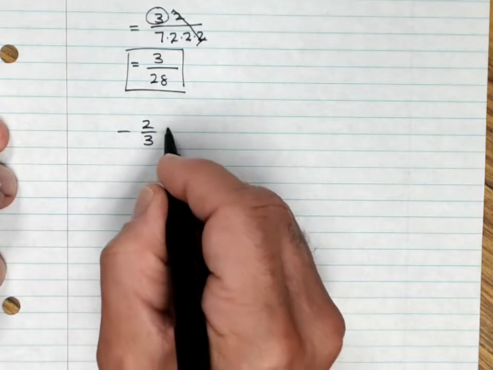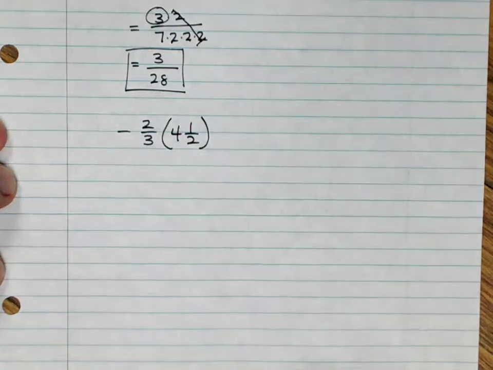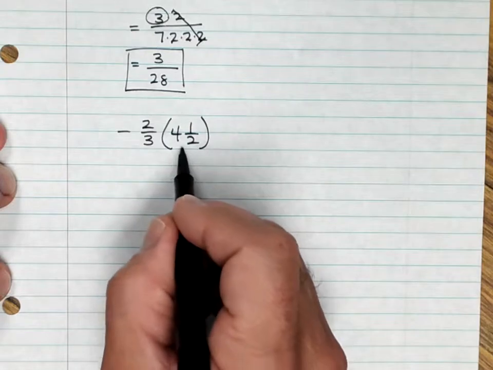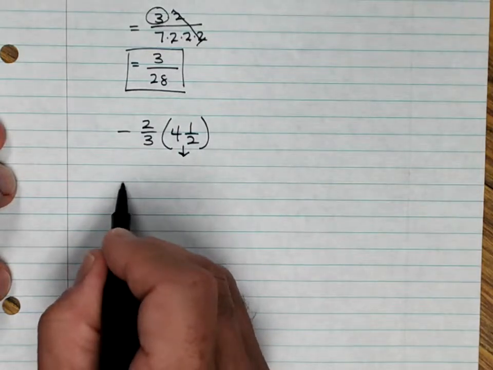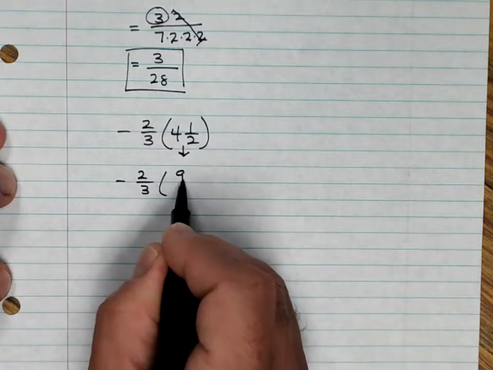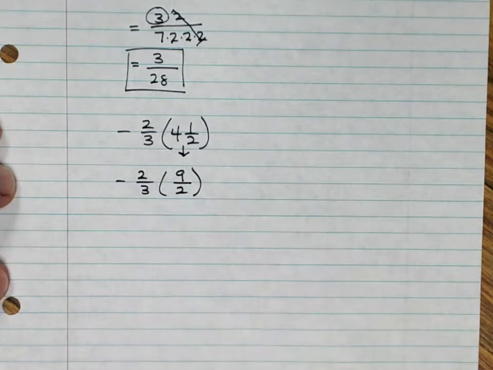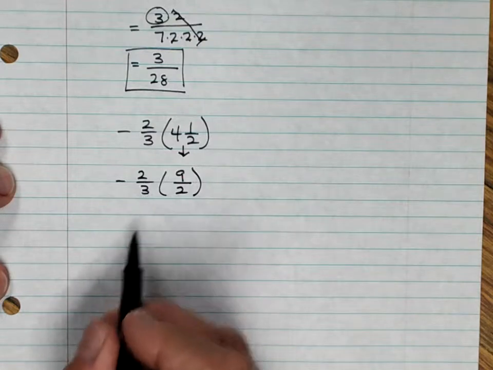Negative 2/3 times 4 1/2. So immediately you should be thinking about changing this mixed number to improper, because it will be easier for you to factor out. Because what we're going to do is we're going to factor our 2 and our 9, and then our 3 and our 2.